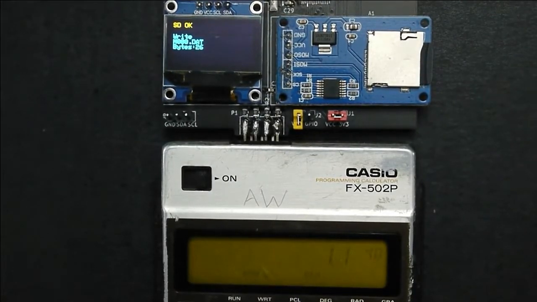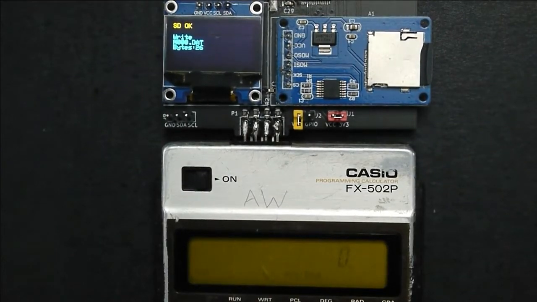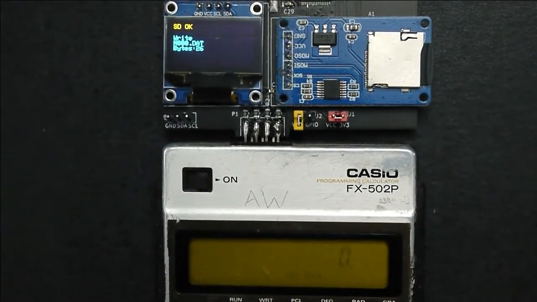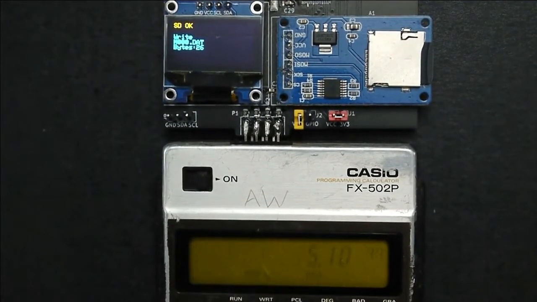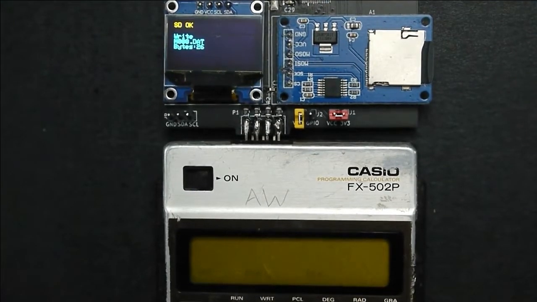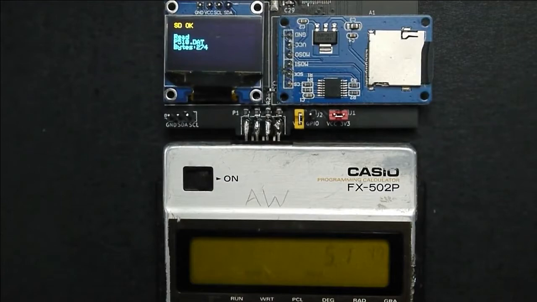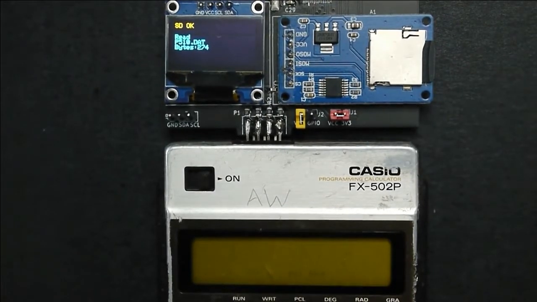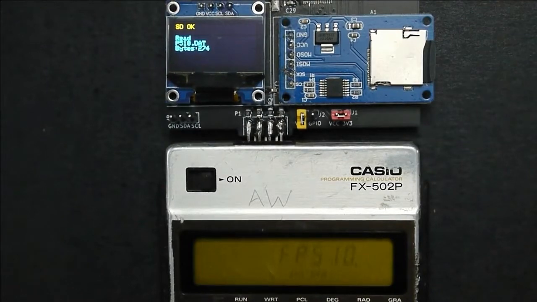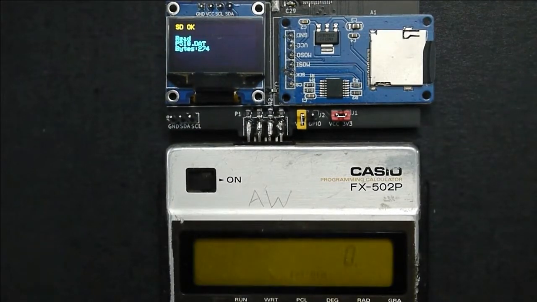So I'm going to load in a program. I'm going to go to mode 3, clear everything, and then back to mode 1. I'm going to set up a file number, and that's now read in from SD card, file number p510.dat, 274 bytes. If I go to mode 3 and load that, it's come up with FP510, loaded off the SD card. Now in mode 2 I've got a couple of programs, and they actually display stuff on the graphics screen.